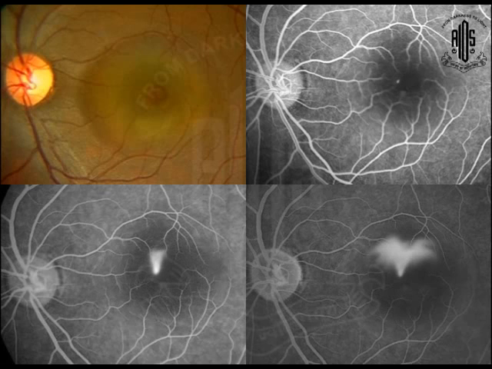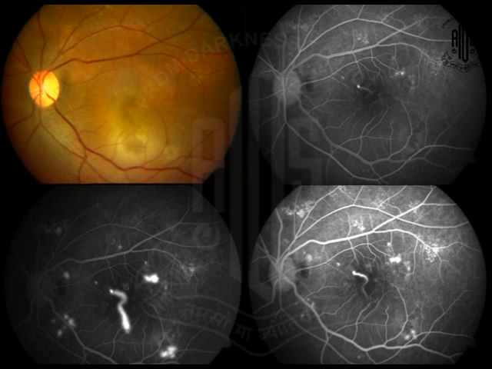This is one typical smokestack pattern. You can see here. And then this is one of the reverse smokestack. This is due to the fibrin deposition, which is forcing the dye going downwards.